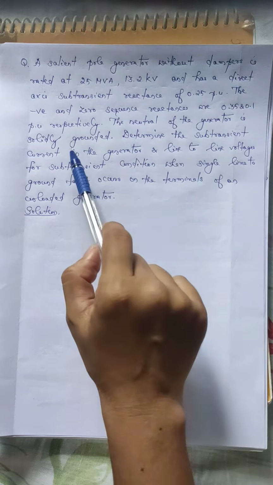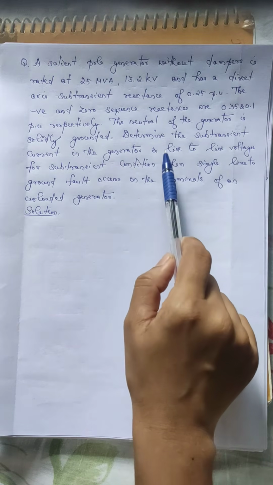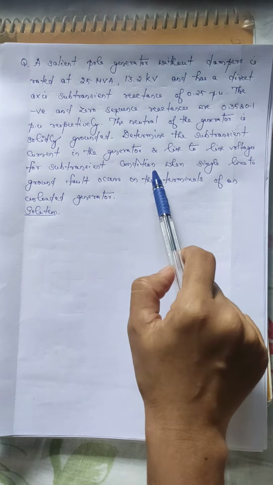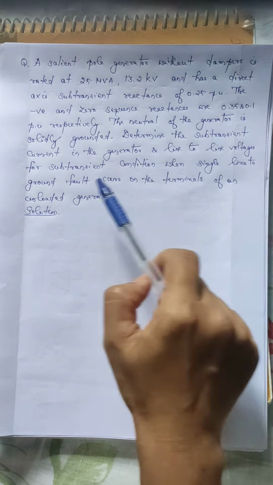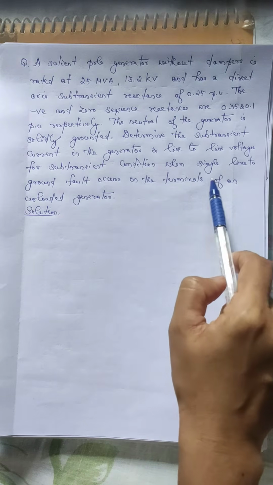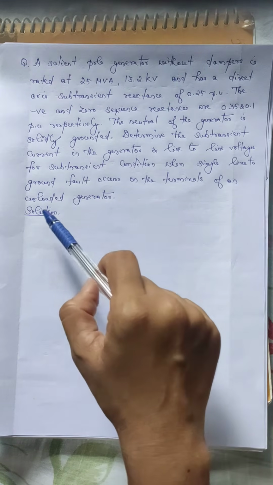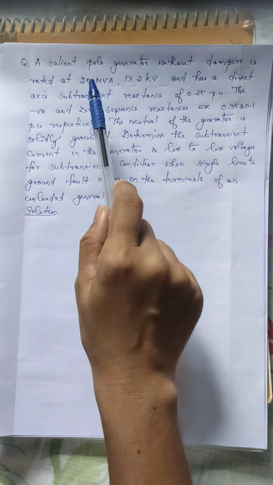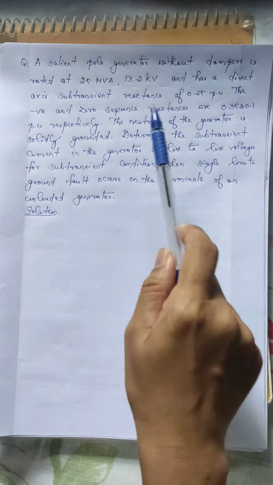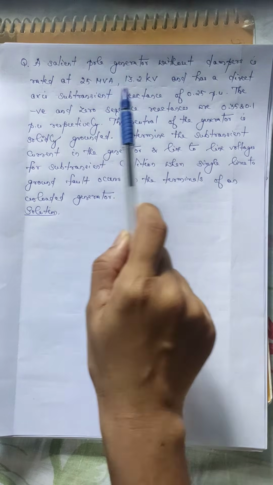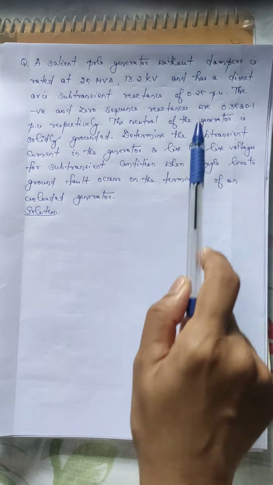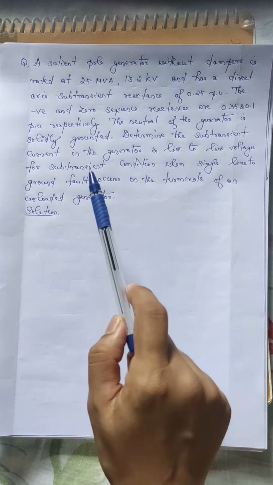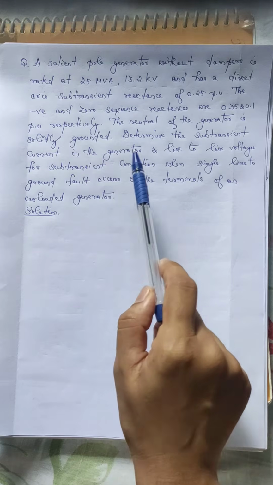Determine the subtransient current in the generator and the line-to-line voltages for subtransient condition when a single line to ground fault occurs on the terminals of an unloaded generator. So, a generator is given, its ratings are also given, its positive, negative and zero sequence impedances are given, and we have been asked to calculate the subtransient currents in the generator.